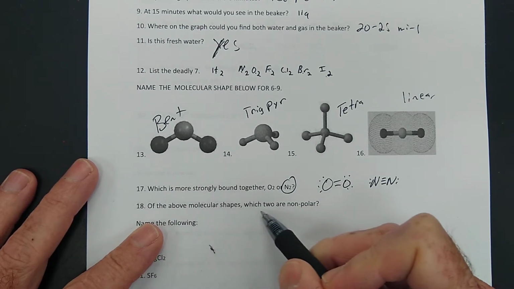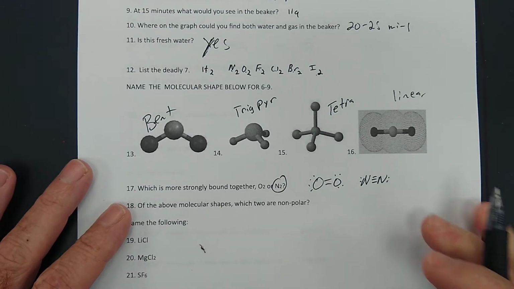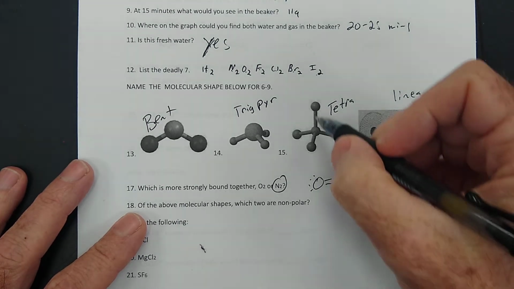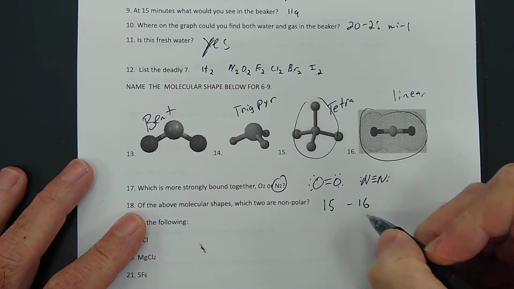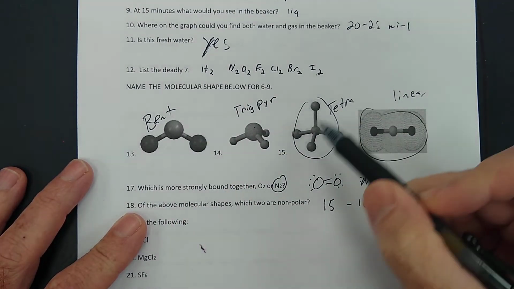Of the above molecular shapes, which two are nonpolar? Which two are all the sides the same on? And that's going to be this one and this one, 15 and 16. These two have tops and bottoms. These two, there's no top or bottom to those.